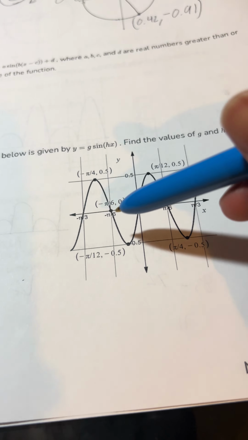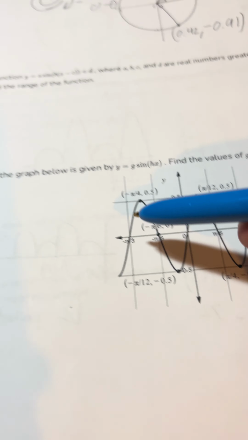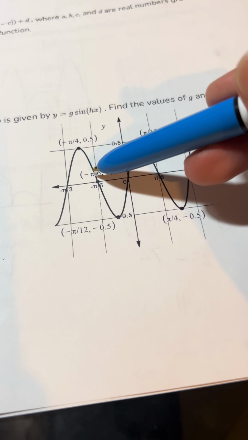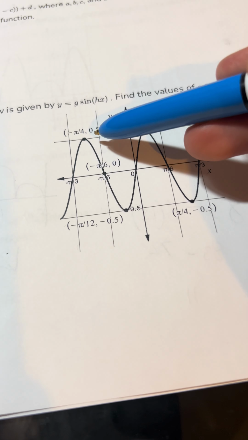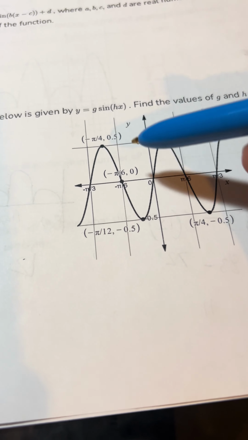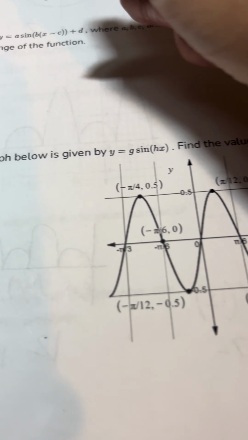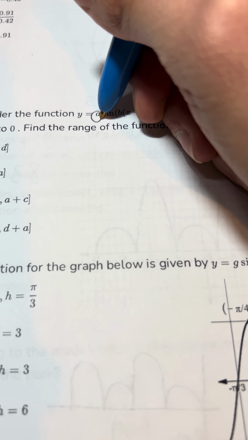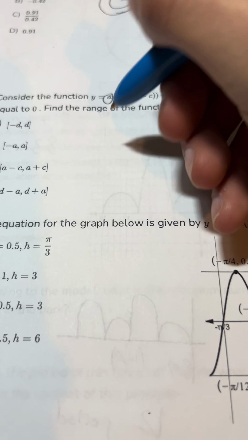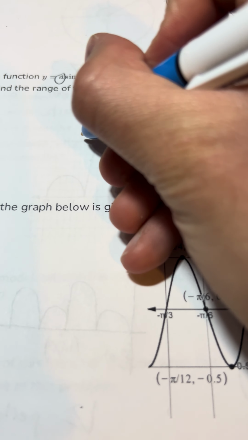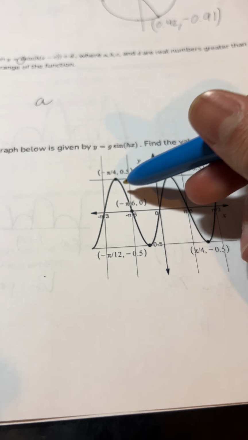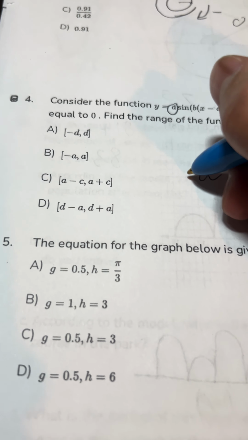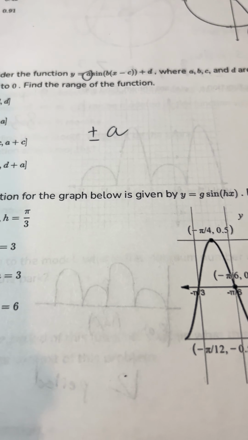Well, if we just look at this graph, even though it's the next question, the highest and lowest it can go, that's just the amplitude. So from here to here, that is only the amplitude, and the amplitude is this A. So we know that this answer is going to involve the A, and we can either add or subtract A. It's going to be plus or minus A.